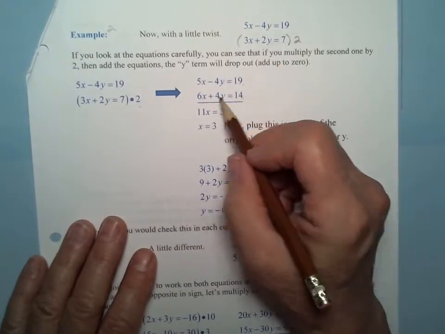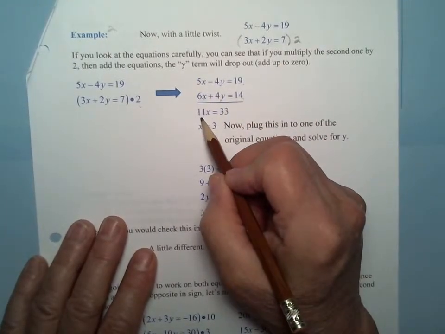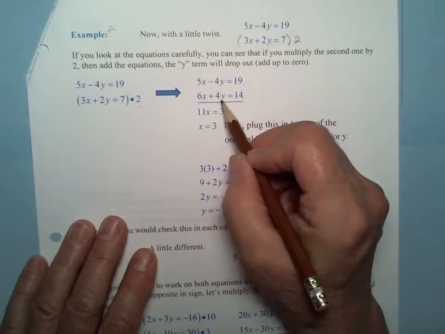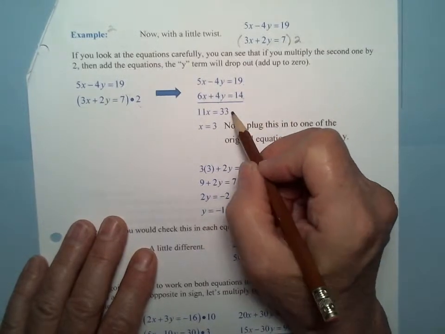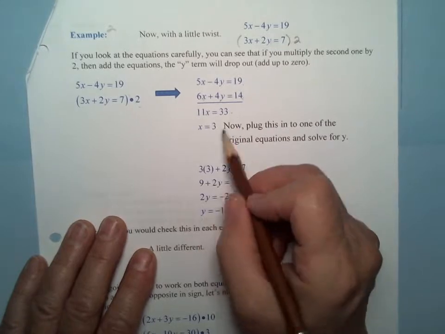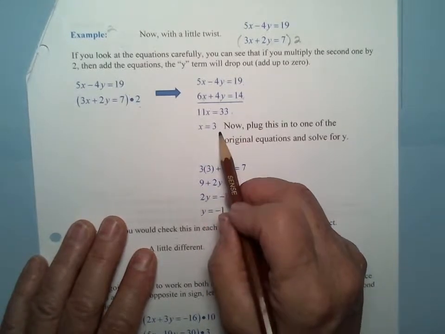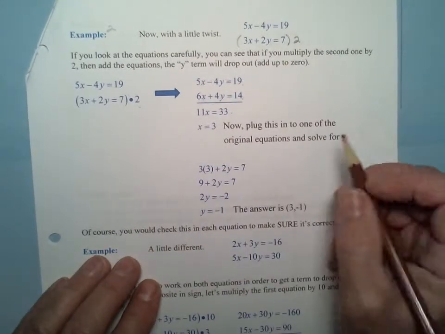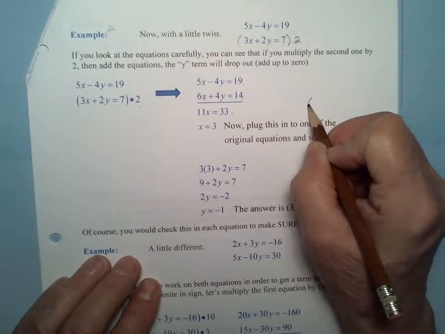Now I'm ready to add. 5 and 6 is 11x. These guys drop out. 19 plus 14 is 33. Divide both sides by 11, and x is equal to 3. So there's the first part of my answer.